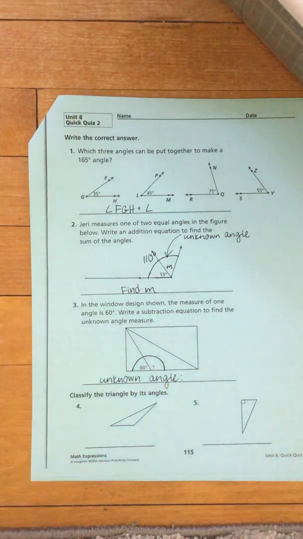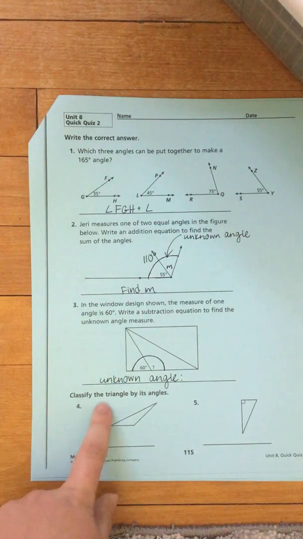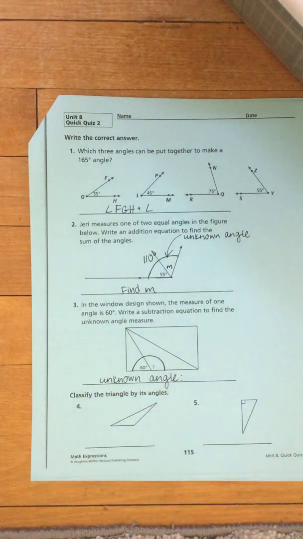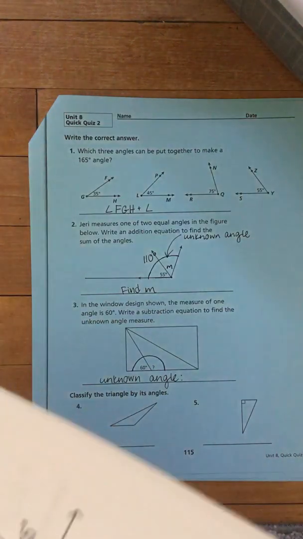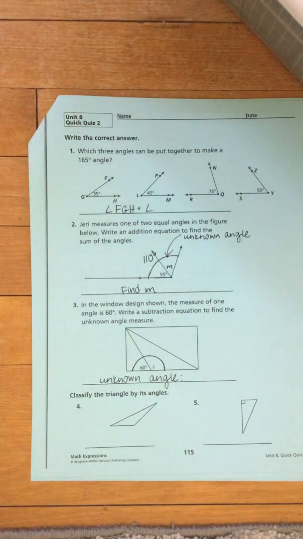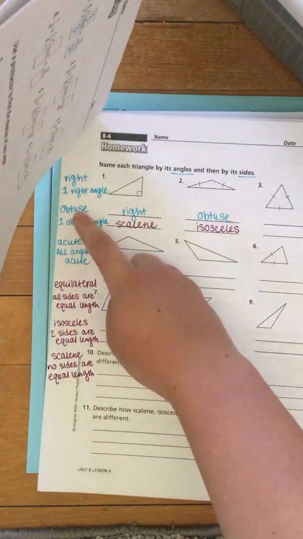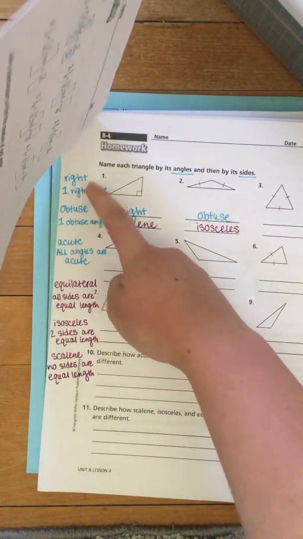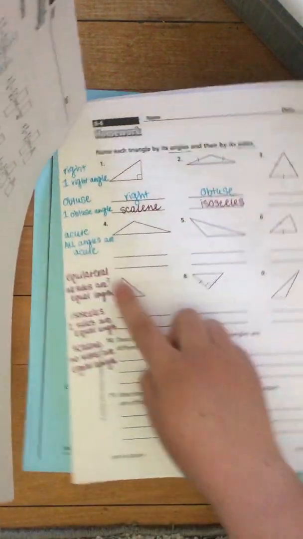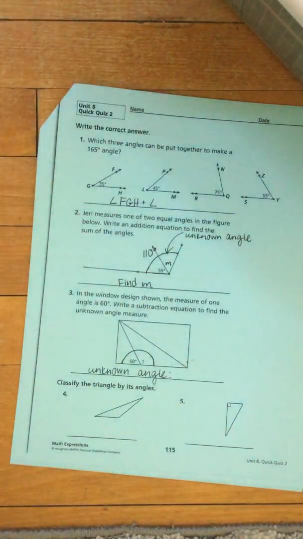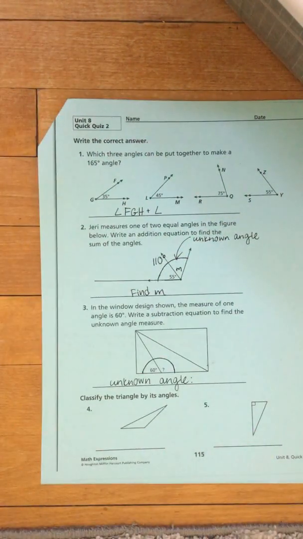This question mark. And then you need to classify the triangle by its angles. You may use your homework notes for this because that was back in 8.4 where you had to look at the angles and you're going to classify it by its angles. Okay, you do not have to classify it by its sides in this one, just classifying it by its angles.